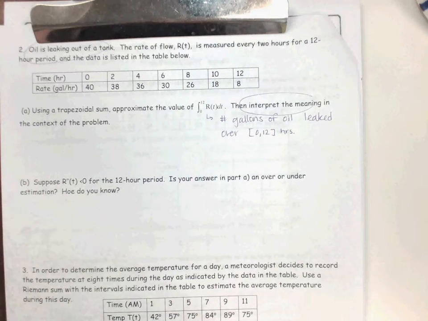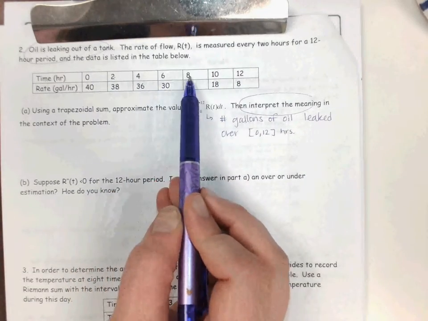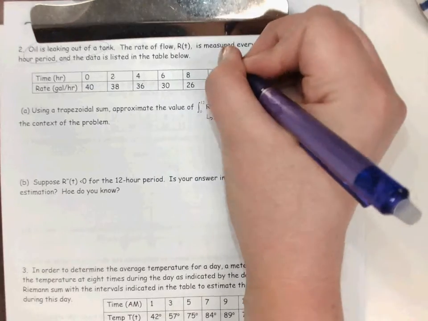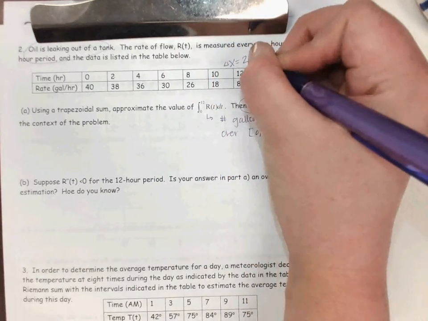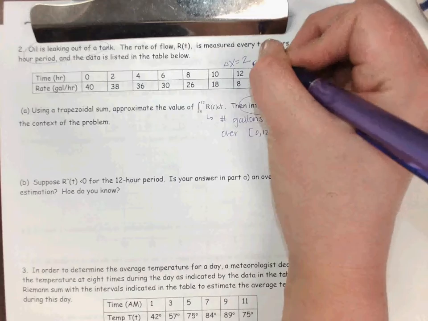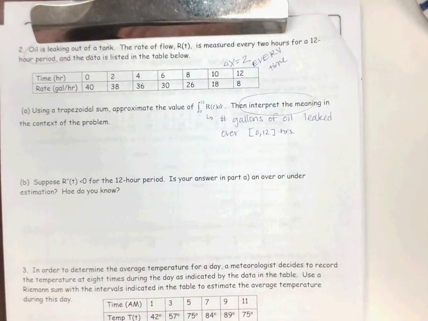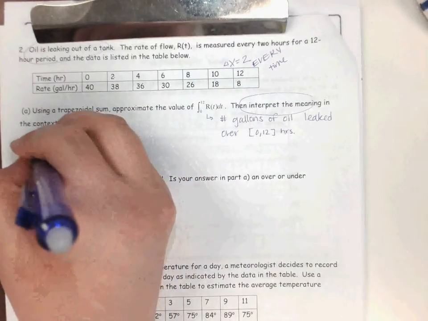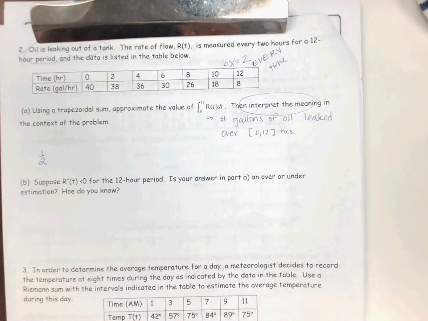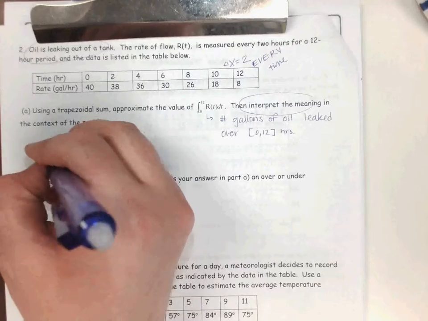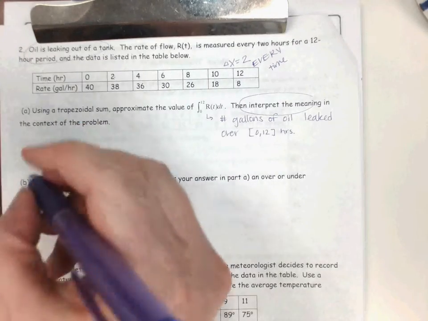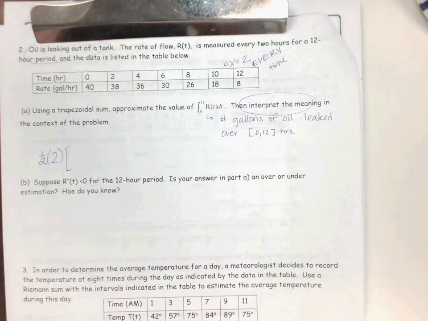Now, real quick, look at your chart. How do I know that I can do the shortcut? 2, 4, 6, 8, 10, 12. Okay, so my delta x is 2 every time. That's when you can shortcut. So what you would do is 1/2 delta x. What's my delta x? 2. So really those can cancel out if you want. And then you're going to add the y values, but the first and the last one only count once.